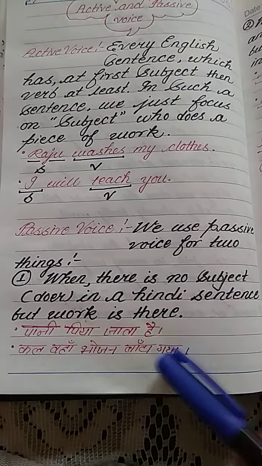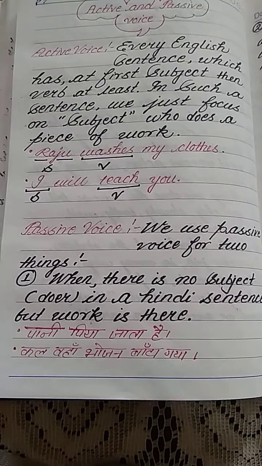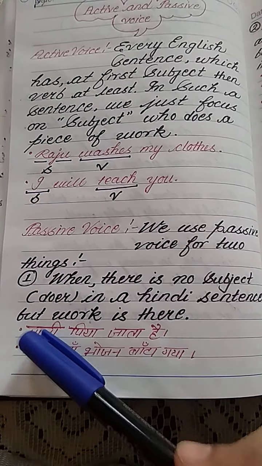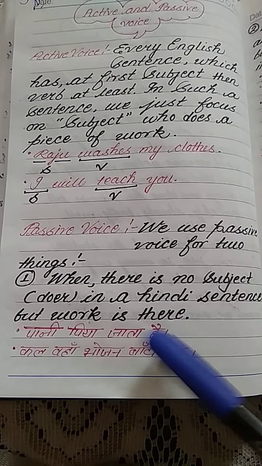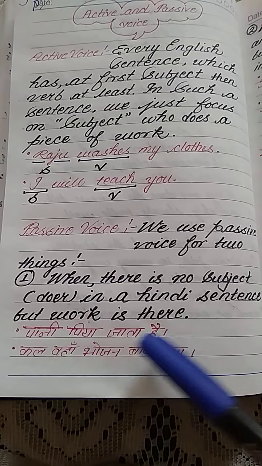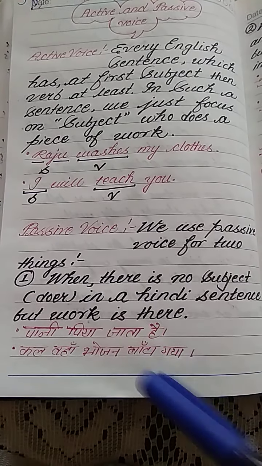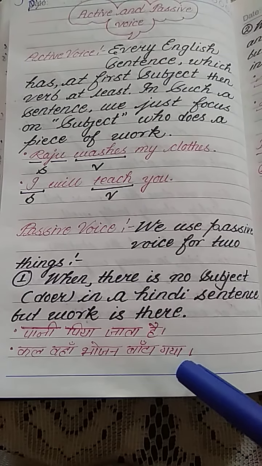These sentences we speak in our daily life as well. But things to remember, these sentences do not have any subject. Look at, पानी पिया जाता है, कौन वह काम करता है, it is not given. कल वहाँ भोजन बांटा गया, who distributed the meal or food, not given.